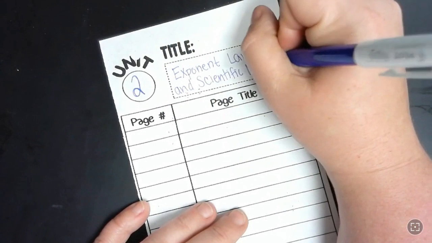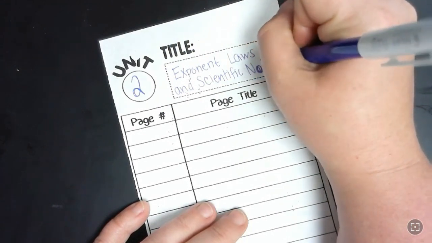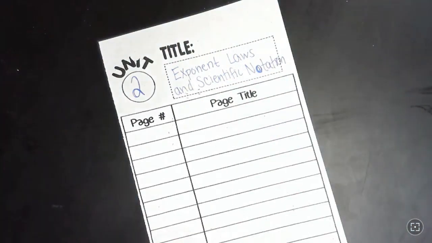Oops, that's not a T. Exponent laws and scientific notation. I don't know what page we're on right now. I don't think I glued in some of the other stuff, so you'll have to fill in the page number that matches your notebook. It should just be the next available page.